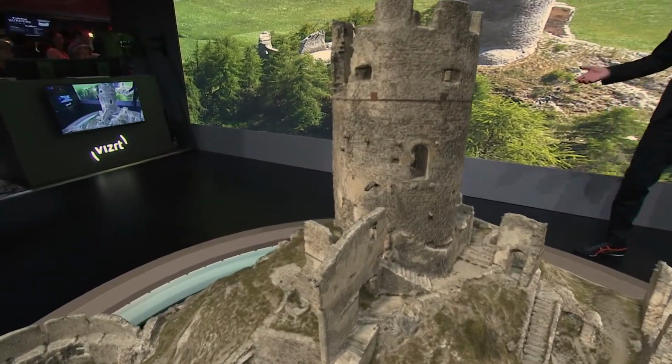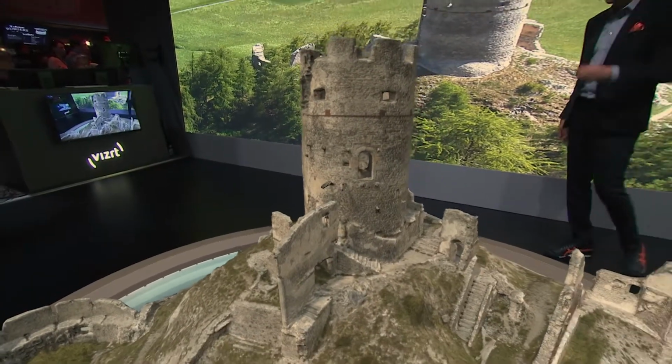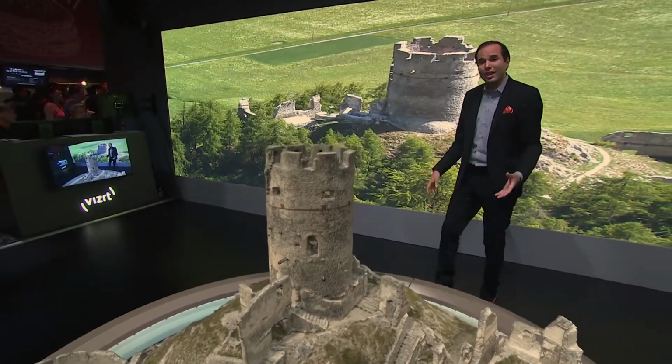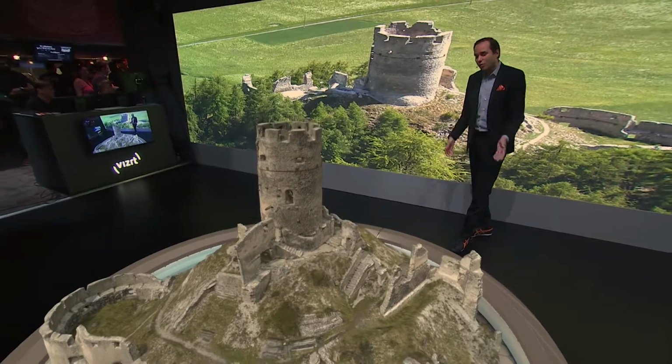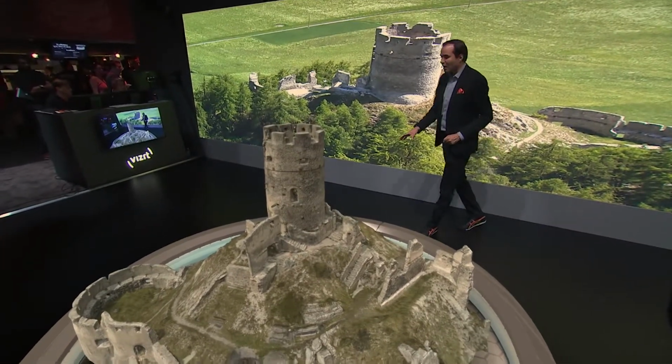Now, this can be provided to students for education as well as archaeologists, so they can bring it into the classroom and zoom into the different windows in different areas and get to really understand what makes up this complex.